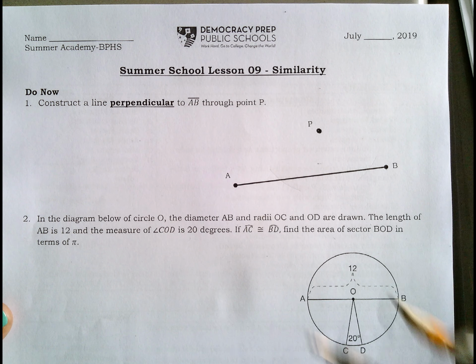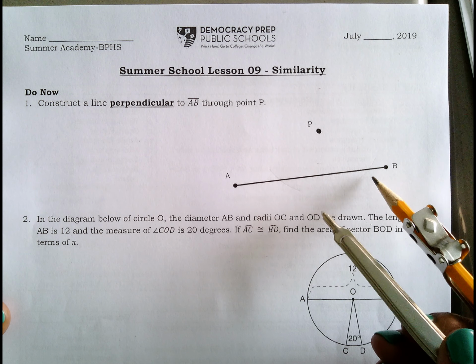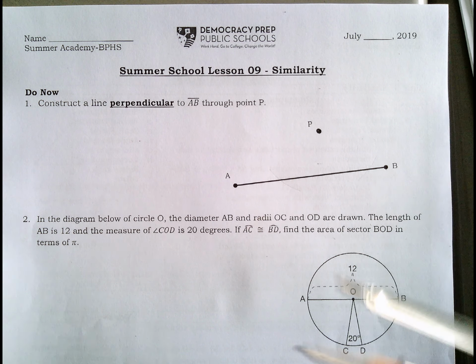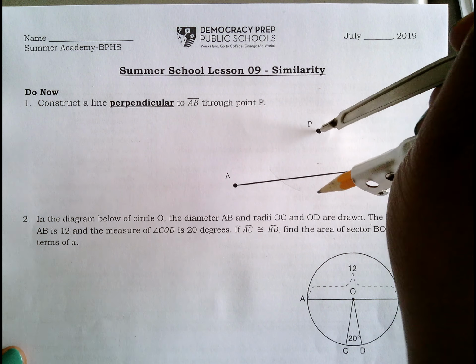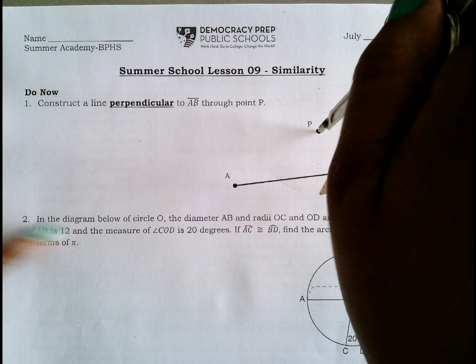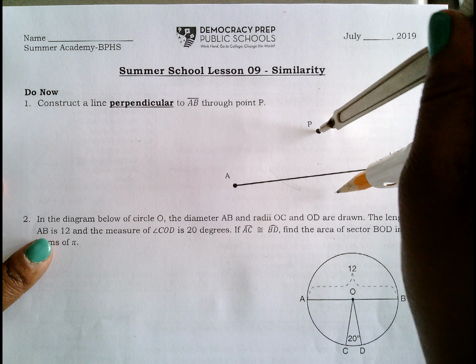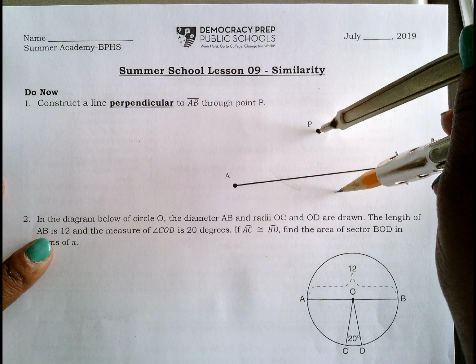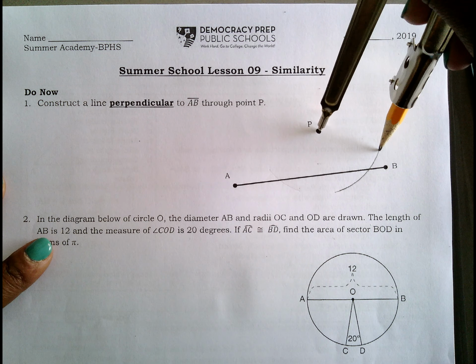We want to construct a line that's going to be perpendicular or will form a 90-degree angle with this segment right here. And so the way to do that is literally take your compass point, or your focus point, as it's also called, and extend it so that it ends up somewhere underneath this line, okay? When you do that, you're going to hold on to that setting. You're not going to change it. So my focus point is on the point P, and then again, I extended my pencil so that it was underneath the line, and then I just made an arc, okay?